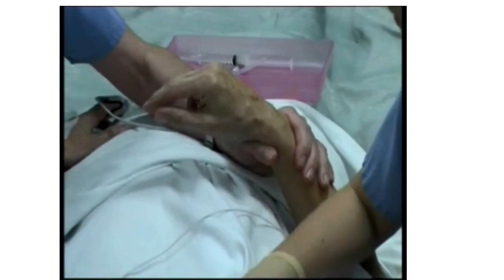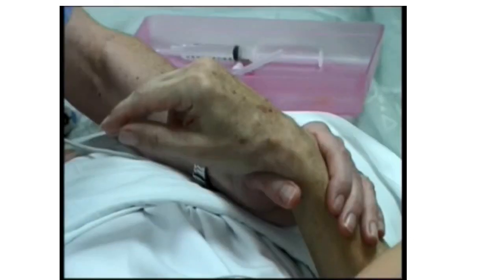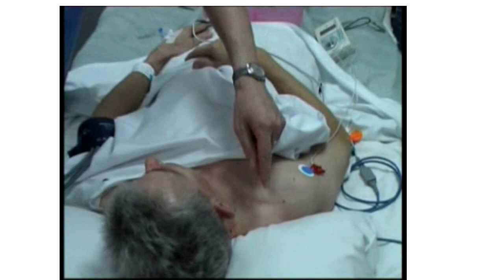So the response that you're looking for when you're doing nerve stimulation guided subclavian perivascular block is a finger flexion. We're looking at the right side.